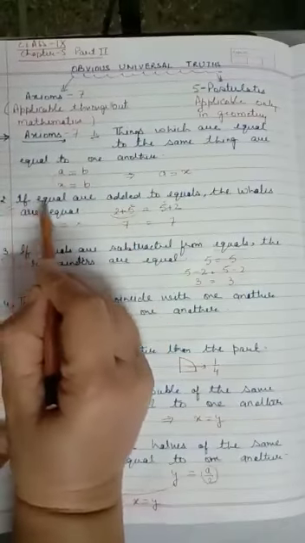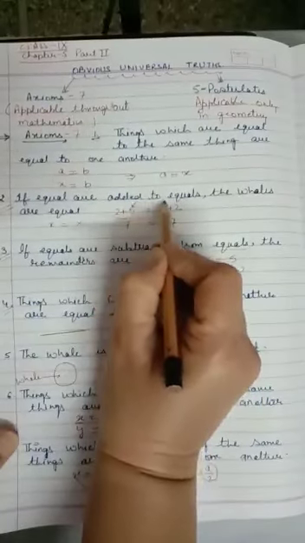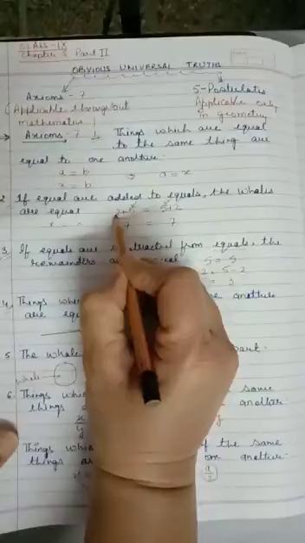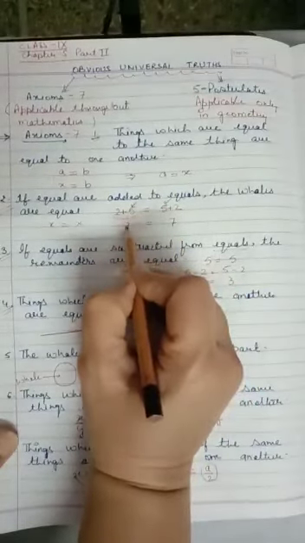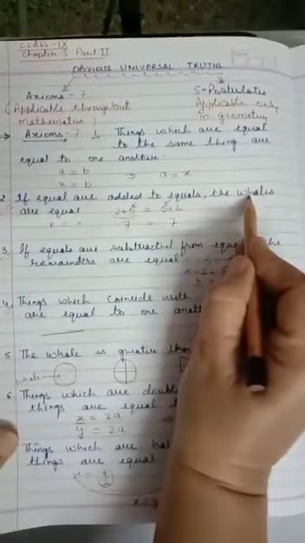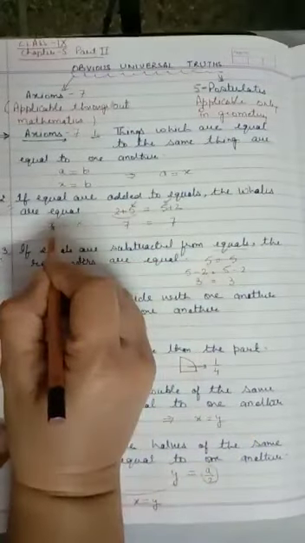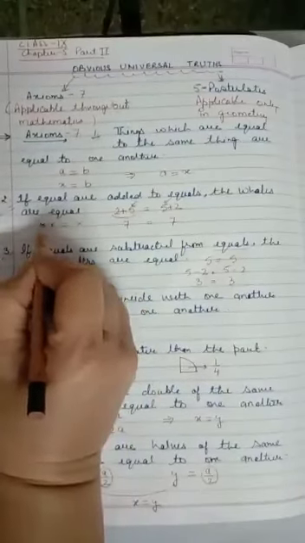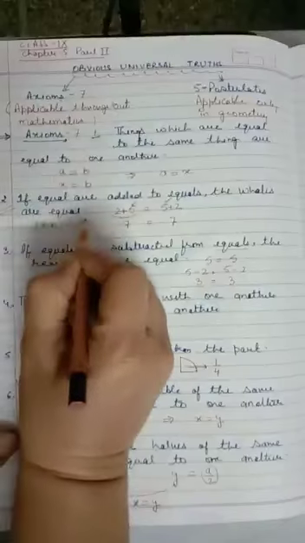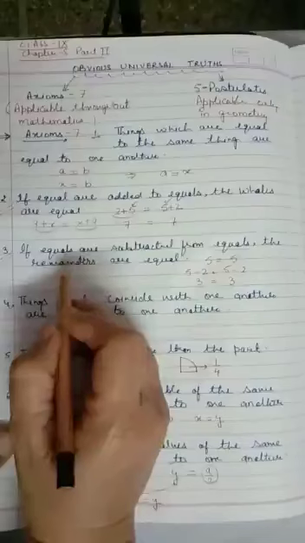Second axiom: if equals are added to equals. Suppose I have taken 5 and I am taking 2, adding to both the numbers. The result will of course be 7. So it means the wholes are equal. Wholes means the result, the number which I am getting must be equal to each other. For example, I have taken one more number, x is equal to x. If I add 9 on both sides, again the wholes are also equal.